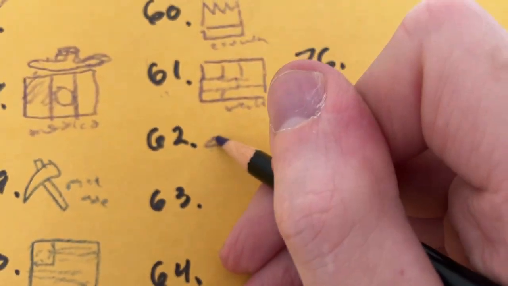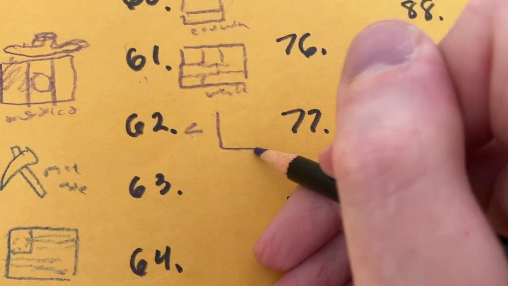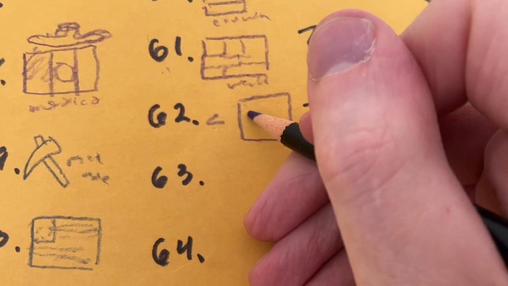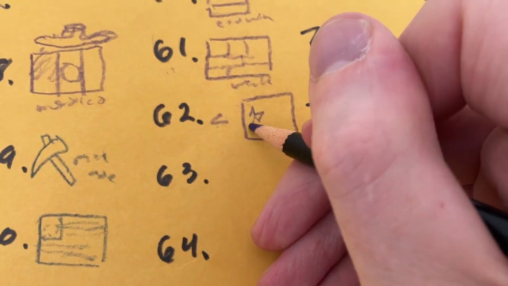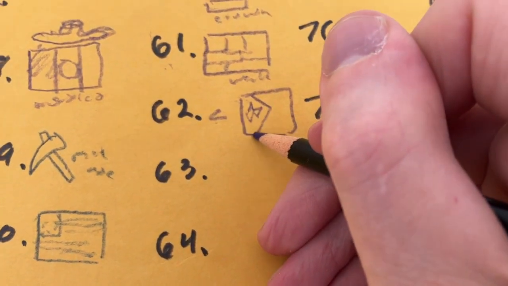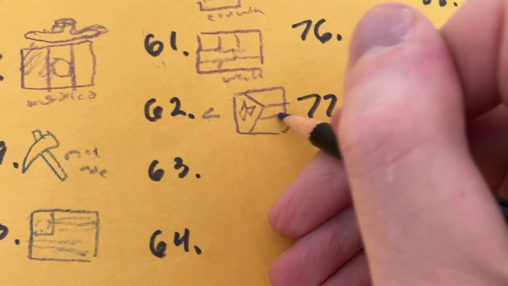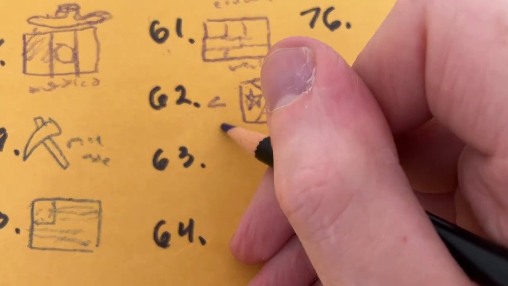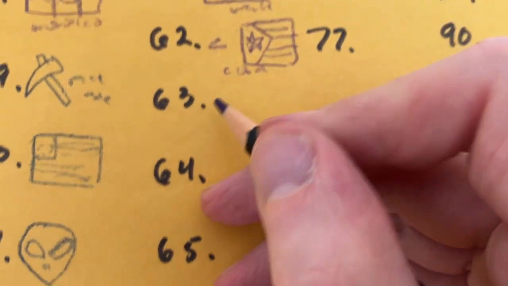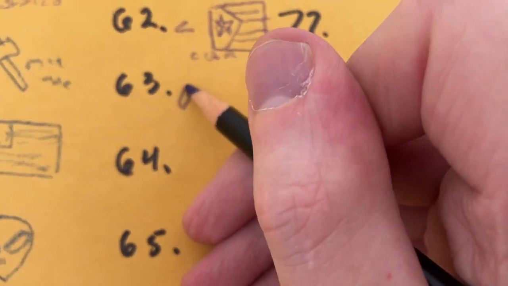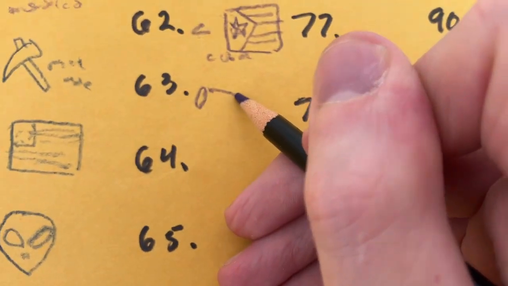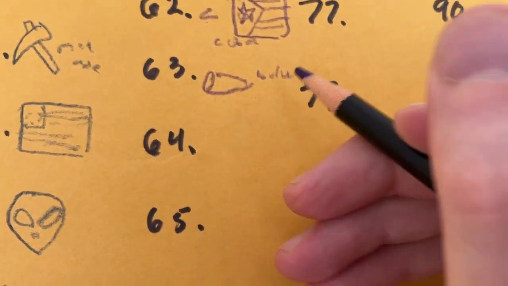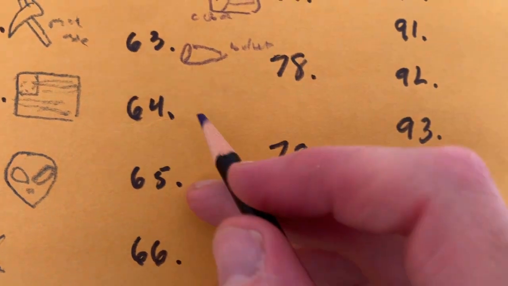62, I put Cuba. Oh, don't even ask me how I could draw the map. I really don't know how it is. It's like this, right? And one looks like Puerto Rico and one looks like Cuba. Okay, and I apologize. So this is Cuba. Since we're on the Kennedy administration, I put 63 as a bullet, because that's the year he died.